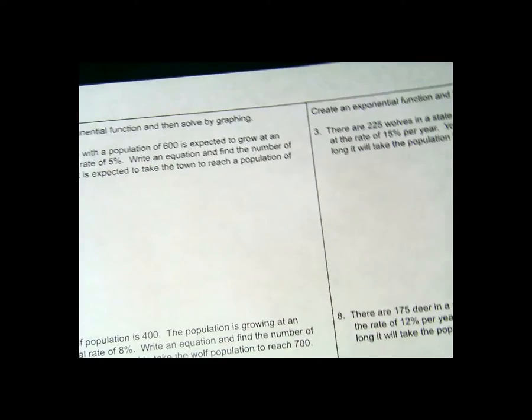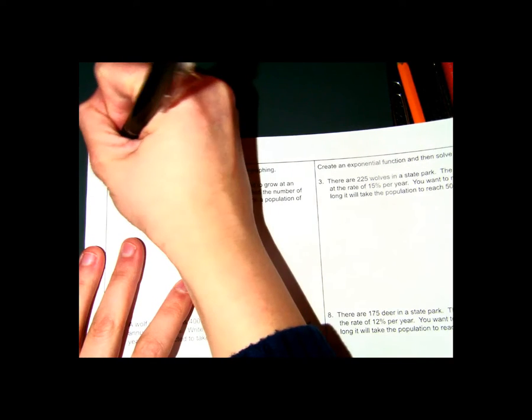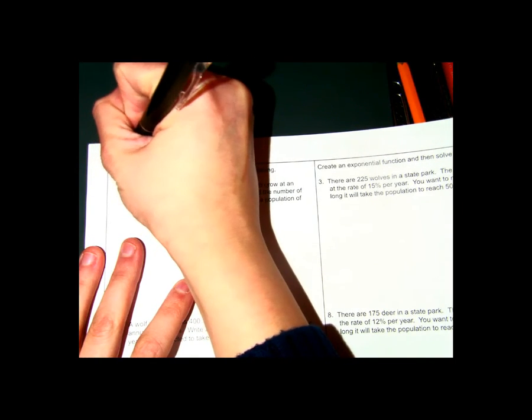Secondly, we're going to talk about word problems with exponential functions. We will then solve them. In the back of your notebook, your reference sheet for the test at the end of the year, you have 2 formulas. You have an exponential growth formula.